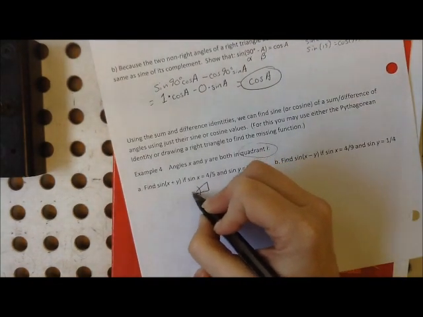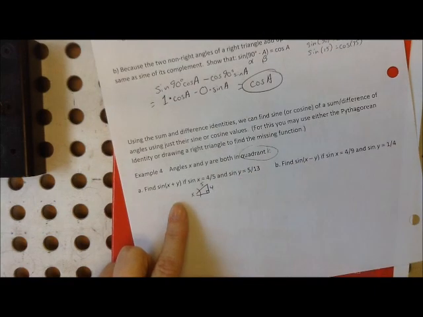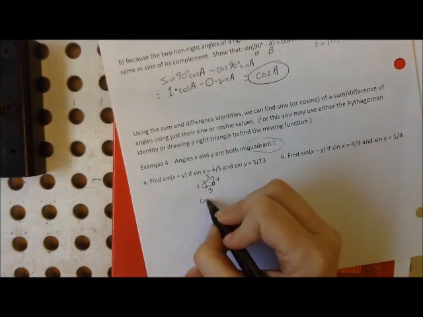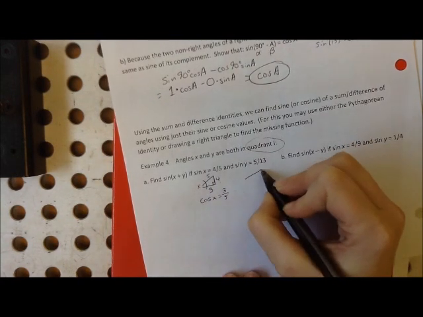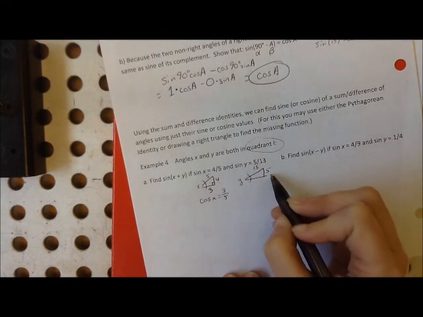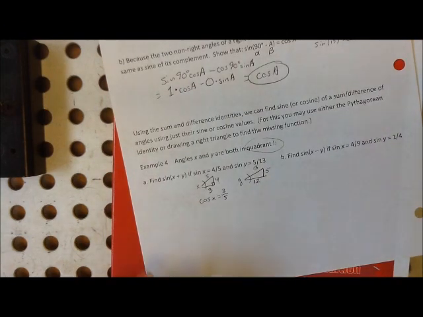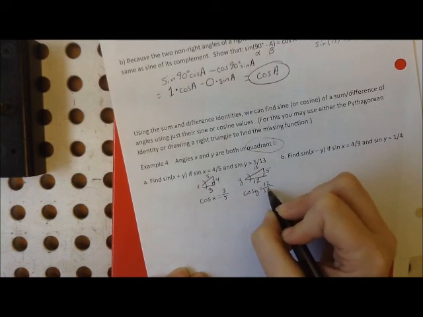If sine of x is 4/5, I'm going to draw a triangle, label my x, label my opposite 4, and my hypotenuse 5. You can use Pythagorean theorem to find the other side. The adjacent side is 3. So that means cosine of x will be 3/5. We're going to do this again for angle y. This is a separate triangle. Opposite is 5, hypotenuse is 13, and Pythagorean theorem or Pythagorean triples tells you the third side is 12. So cosine of y equals 12 over 13.